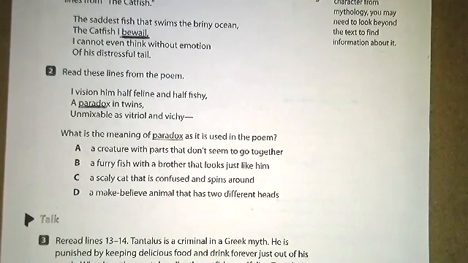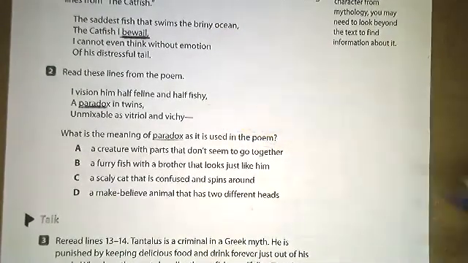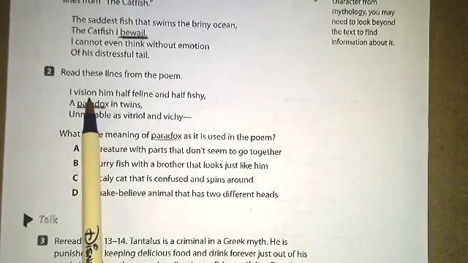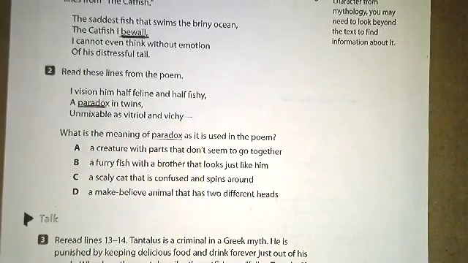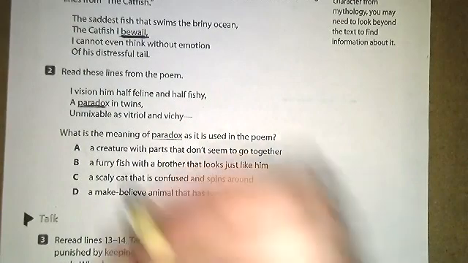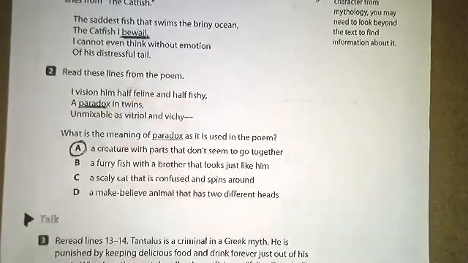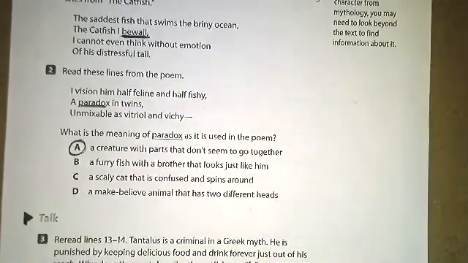So again, we're going to look within these 3 lines from the poem to see if there are any context clues provided. I vision him half feline and half fishy, a paradox in twins, unmixable as vitriol and vichy. So here it says, I vision him half feline and half fishy. And what we know about a feline or a cat and a fish is that they don't really go together. So the correct answer here would be A, a creature with parts that don't seem to go together.